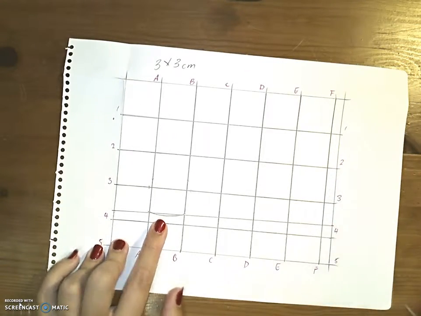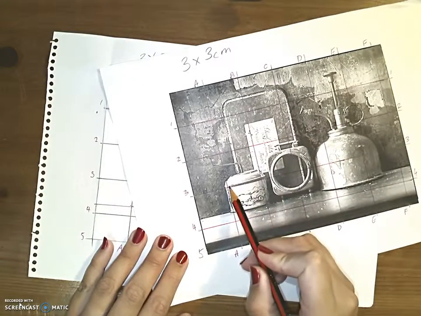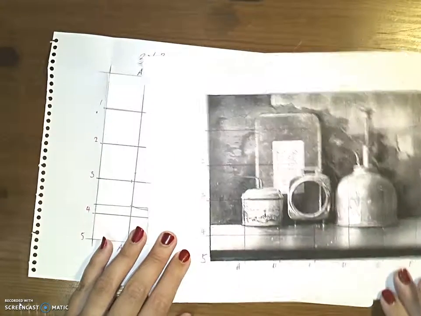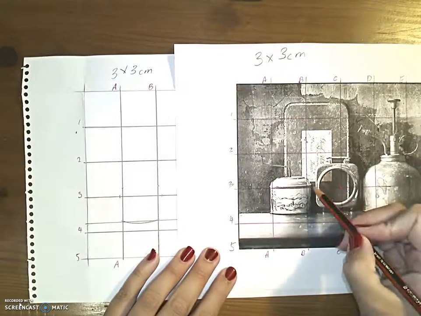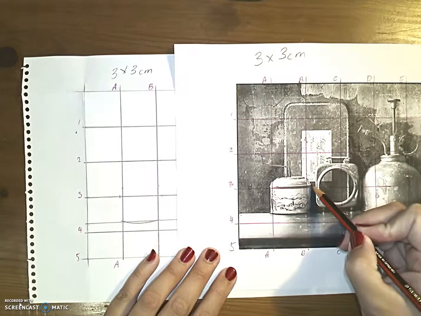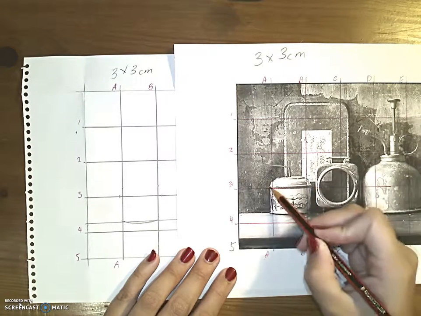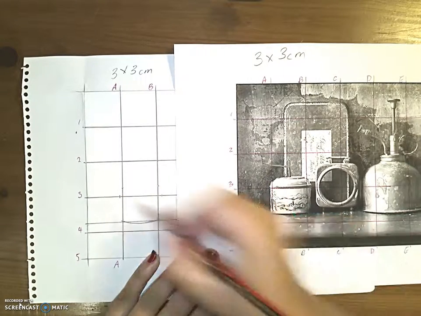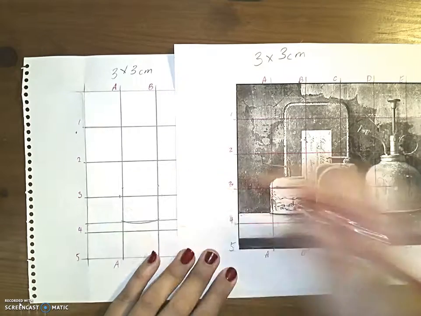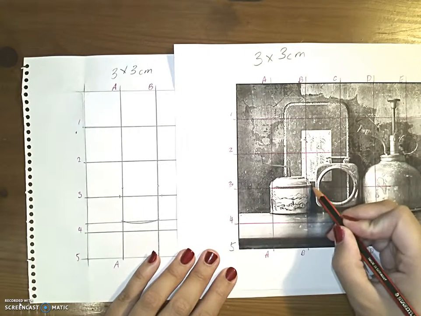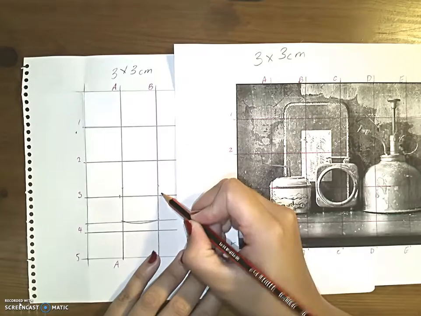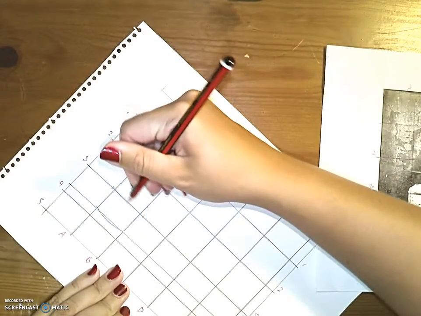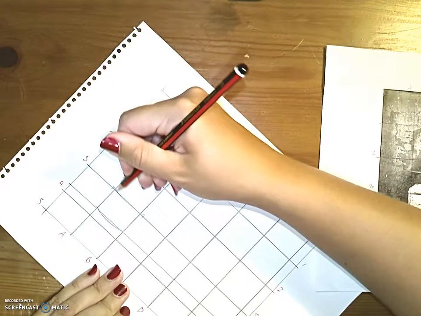And then we're going to do the same with this line here. So you can see that's a curved line as well, so it's got a slight curve to it. But before we do that, we actually have to get this point here, because that's where the curve starts, and this point here. So I'm going to estimate using my eyes and where the grid is. So I think that point's about there, and this point is about here. So connecting those 2 points up with a slightly curved line.